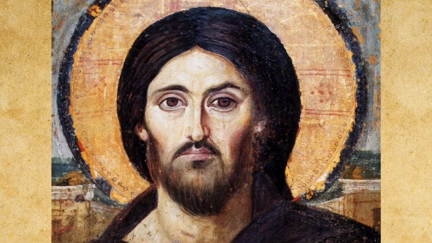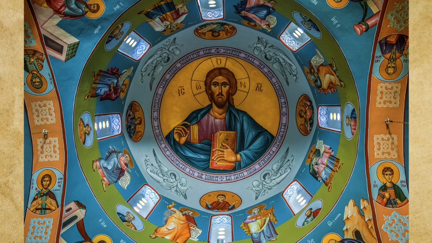It doesn't have to do with the icon specifically. It's just where it's usually depicted in the church. So in Eastern Orthodox churches, it's often seen at the top of the dome, like in the Hagia Sophia. And it's also seen in the apse of the church, right? And so this is reserved for the Pantocrator icon.